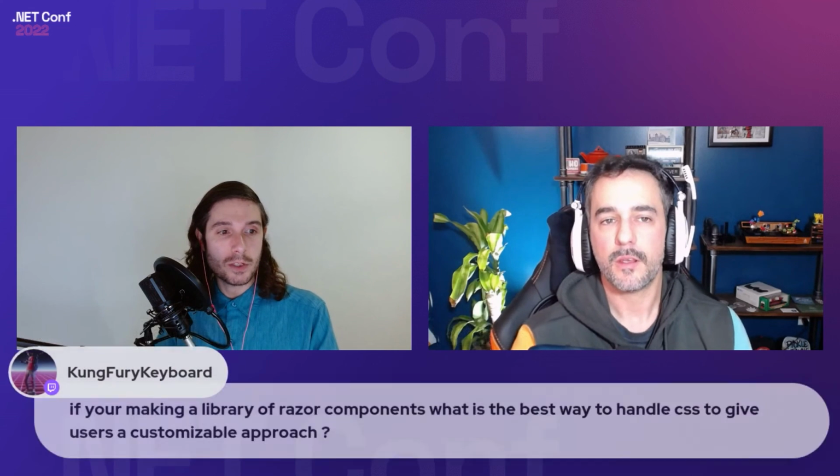One last question here from Kung Furry Keyboard. If you're making a library, a Razor component, what's the best way to handle CSS to give the users a customizable approach in general? Because sometimes you're talking about the CSS in your app, but what if you want to bundle it up into a Razor class library type of situation?